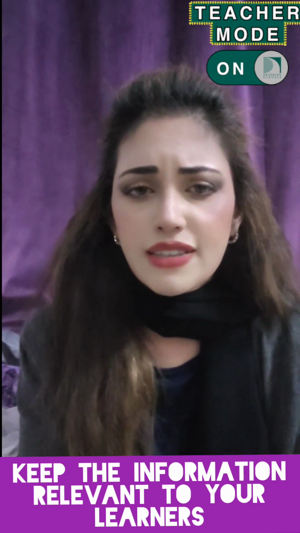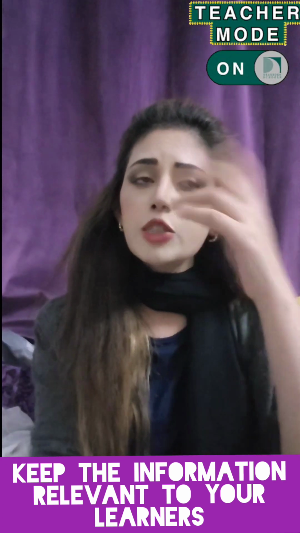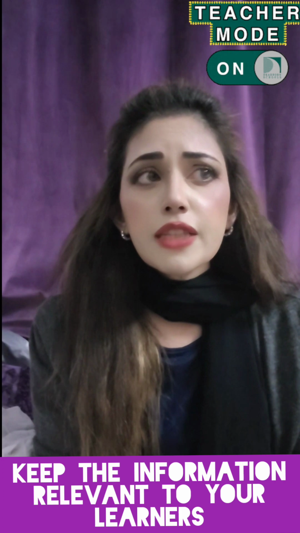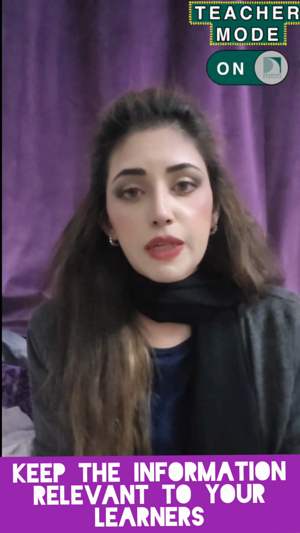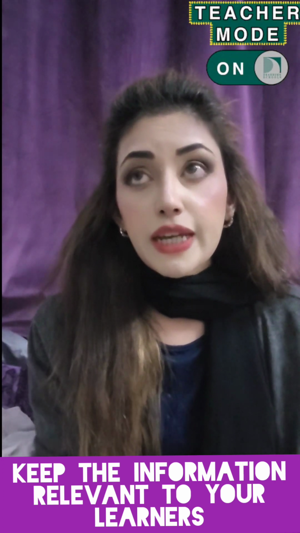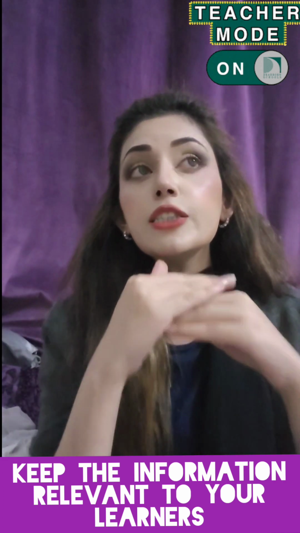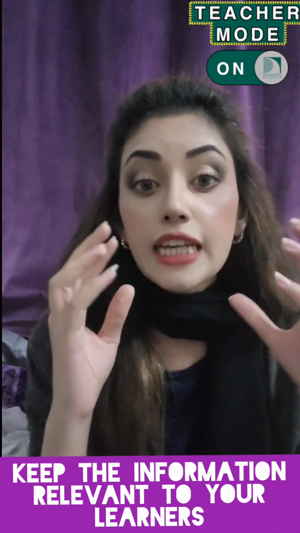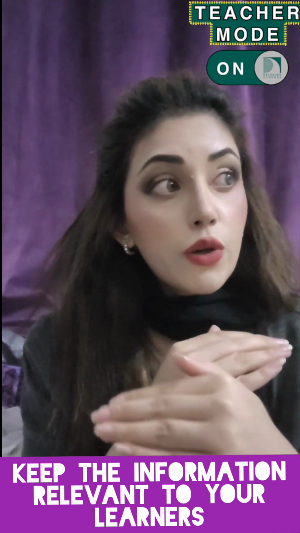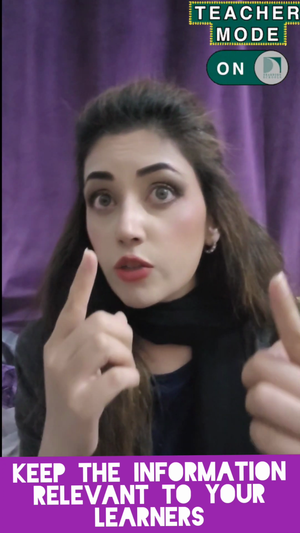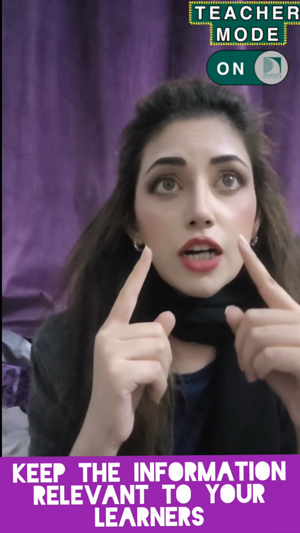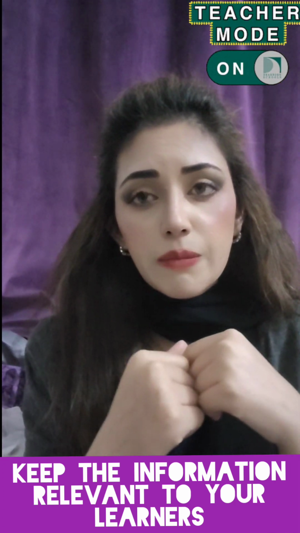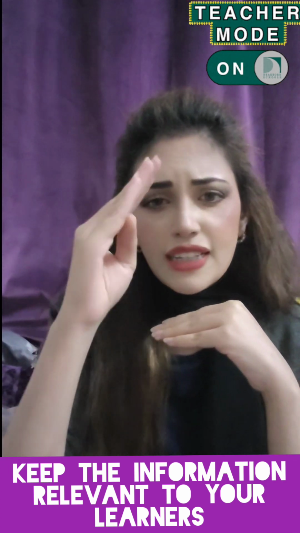Keep it very relevant to them. Don't even display things that they are not supposed to see. They are not supposed to see charts of digraphs. Yeah, they are supposed to know what are vowels, so you can display that. But be very careful of words you use, terminology you use, and even things you display. Don't display things that are not relevant to them, that will be confusing for them, and that don't make any sense for them.